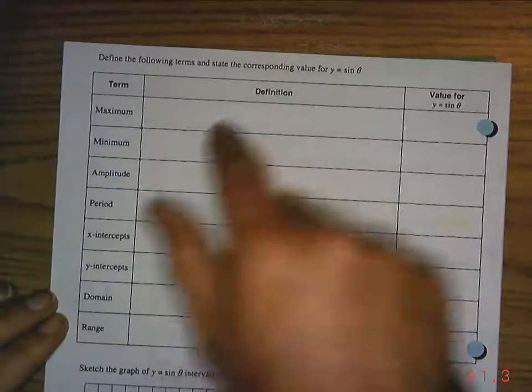Okay, so this is what we want to do. I've done a bunch of this for you already. I would like you to go through this and sketch the sine curve on intervals of 90. You know what? We can do it together. And that way we won't have this to do. So we can just finish this off. So let's take a look.